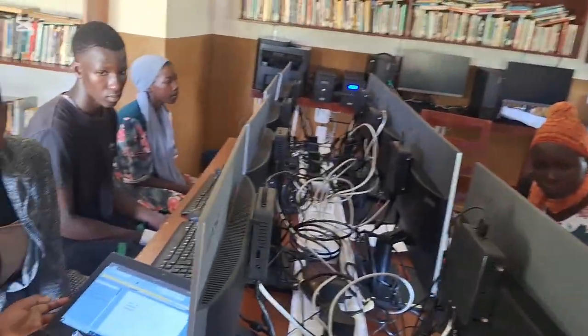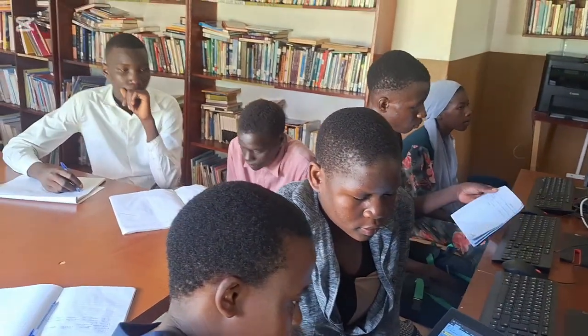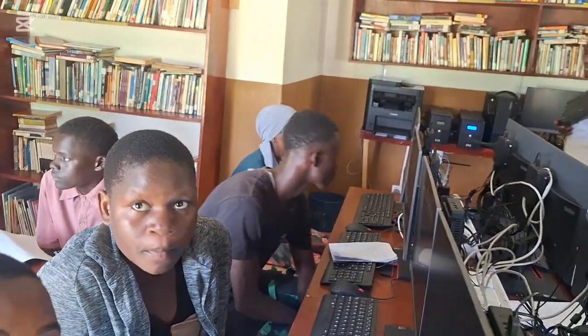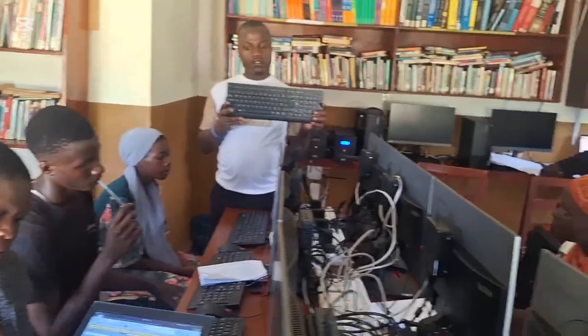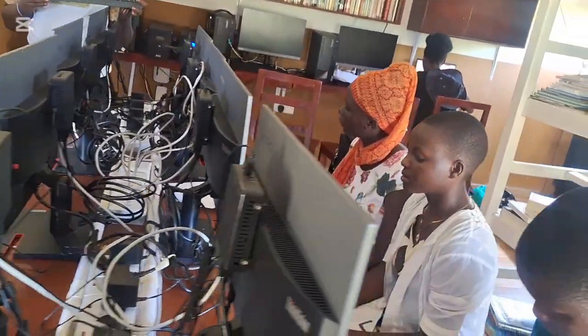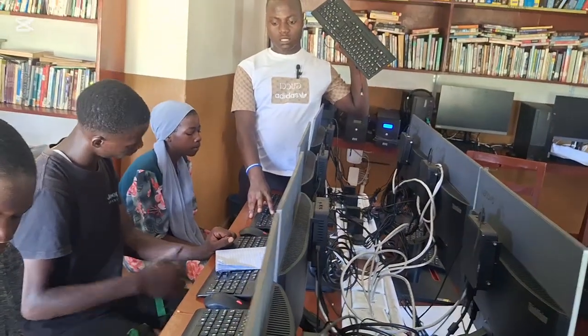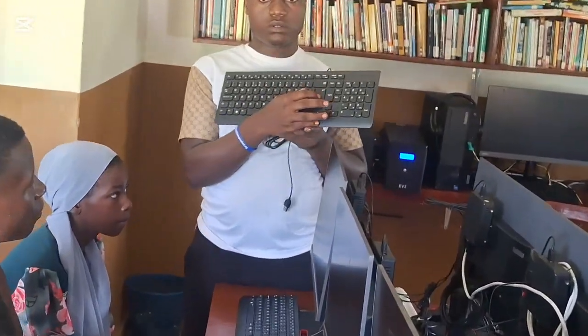Show me those buttons. Another one has a symbol, another one has a word. But you will find that other keyboards don't have those words. For example, you can find a symbol like this arrow.